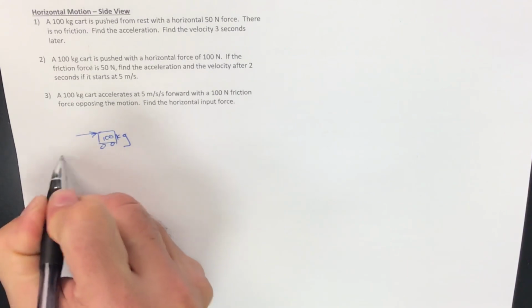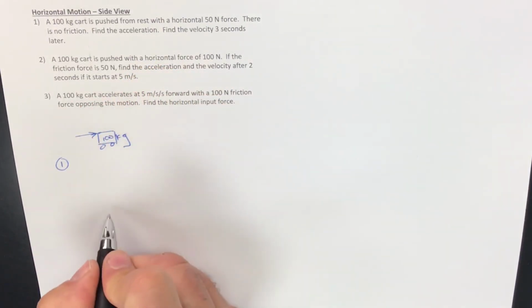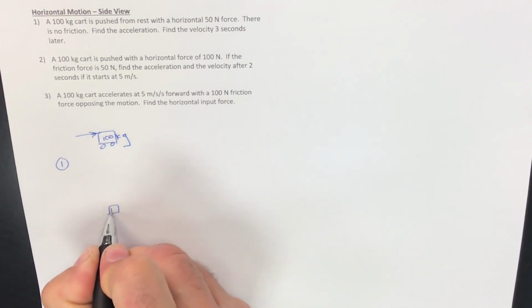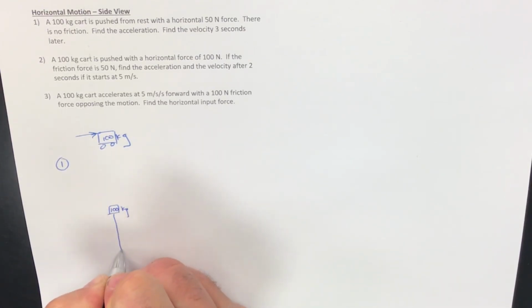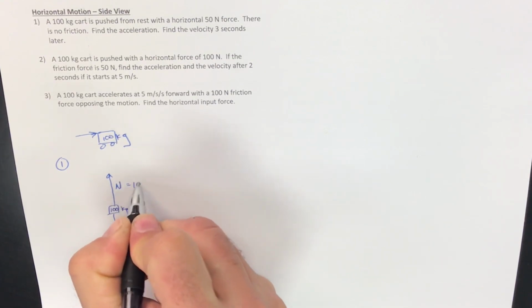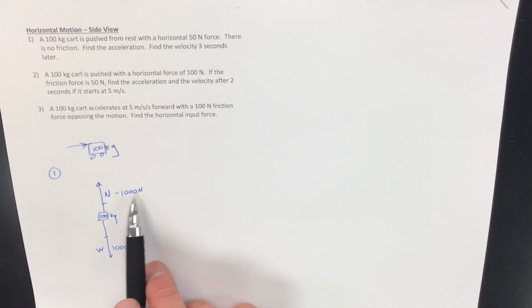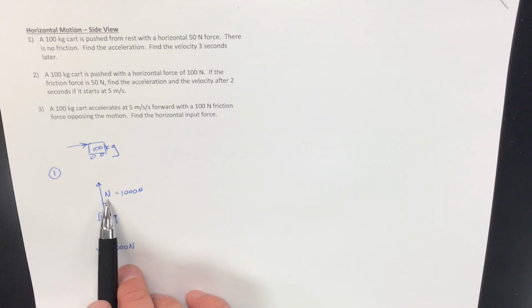And the first one, this is really simple, but draw the free body diagram correctly, people. Here is that 100 kilograms. Here's the weight of 1,000 newtons, and the normal force of 1,000 newtons. Since there are no additional vertical forces, the normal force and the weight balance each other, and I will be using capital N for the normal force. Some of you will use capital F sub N, capital F sub G. I find this more convenient. That's what I'll be using.